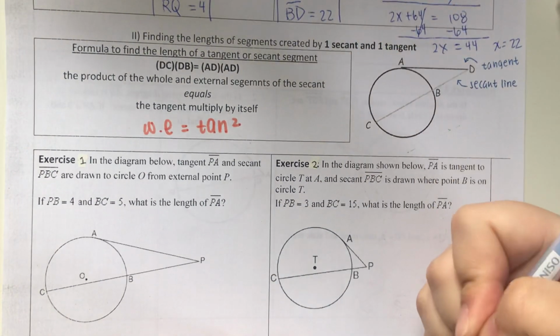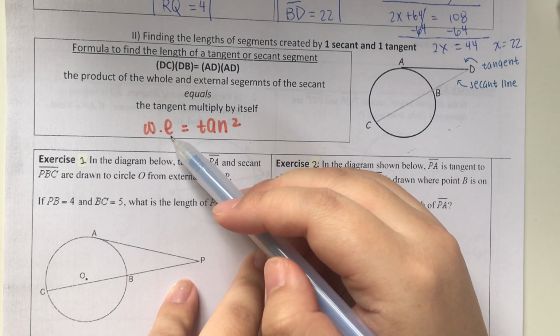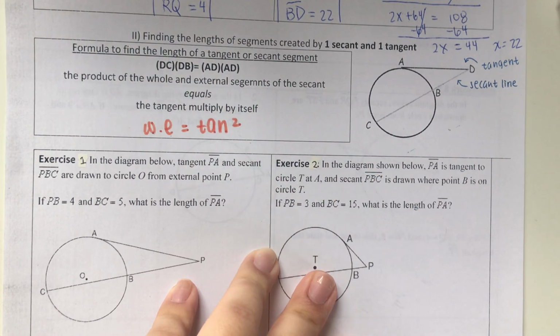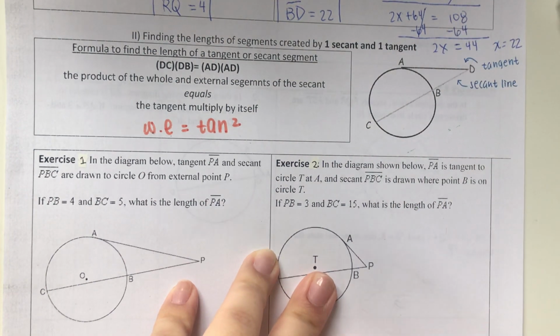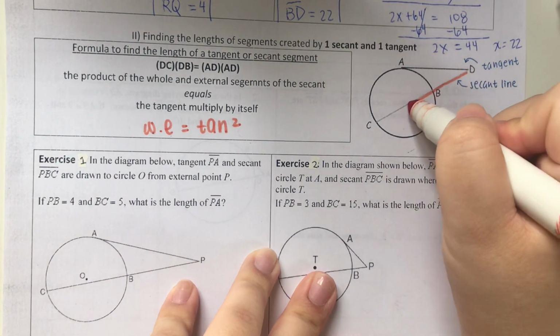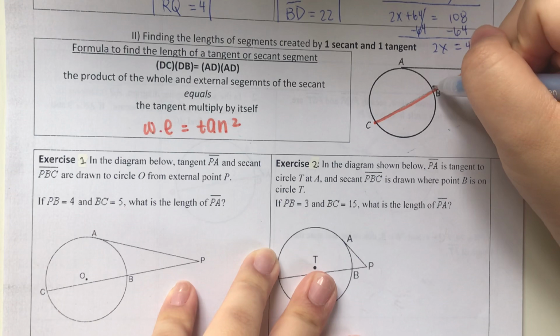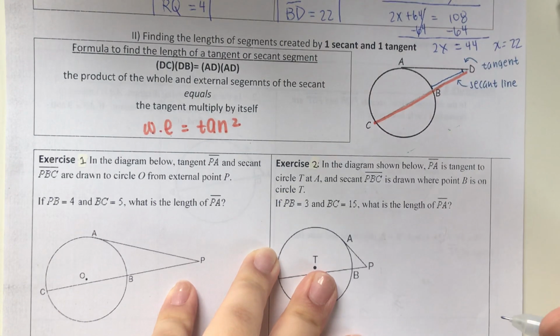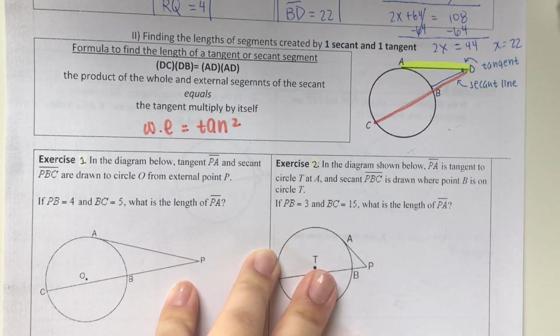highlight, a color ink. It's the same thing. The whole thing, the entire thing multiplied by the outside, external, when I'm talking about a secant. So it's DC, which is this entire thing. I'm going to use a highlighter, okay? So DC, entire thing, multiply by the external, which is DB, this one right here, multiplied by the external, is equal to the tangent line multiplied by itself. So tangent line is AD, so it's equal to AD multiplied by AD. Okay, and I call it we tan square.